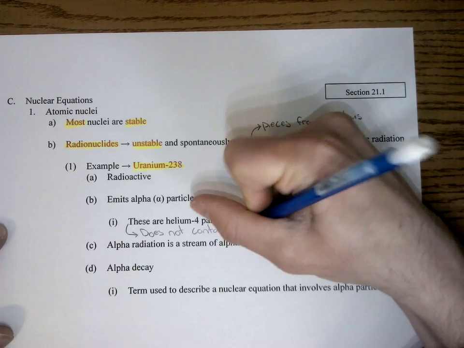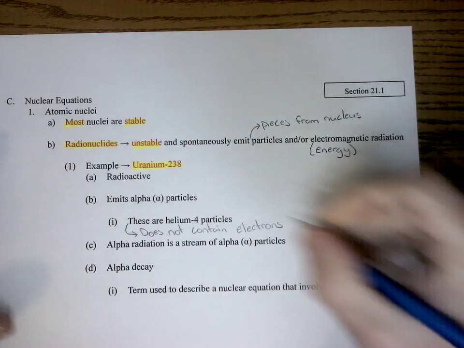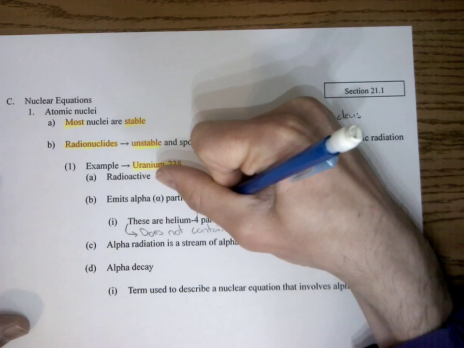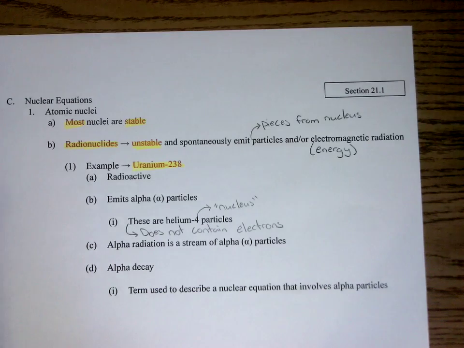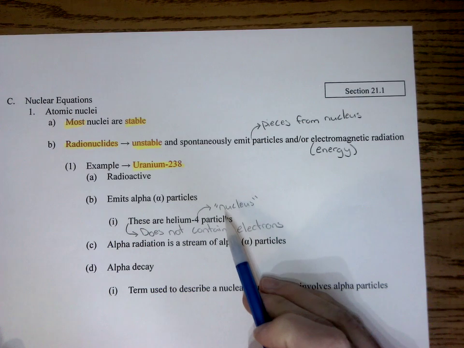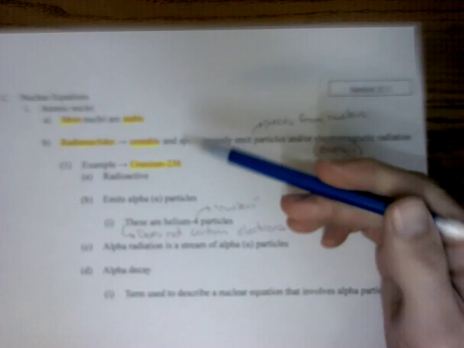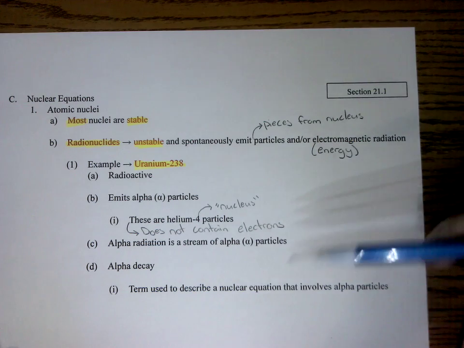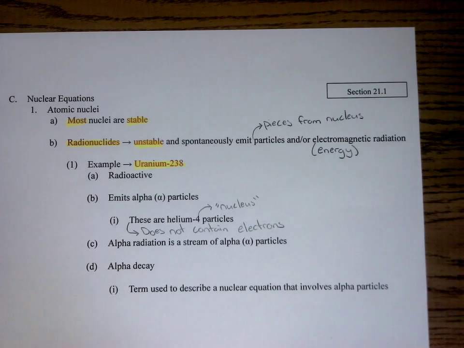So essentially what we're dealing with here is a helium-4 nucleus. And again, we will see in a second why uranium-238 goes through an alpha decay. An alpha decay is going to help get this particular radionuclide as stable as possible, as quickly as possible. And again, that will be helpful when we briefly explain the belt of stability.